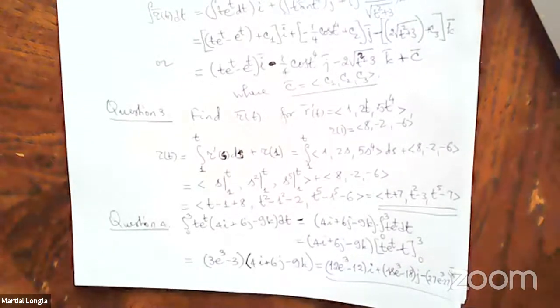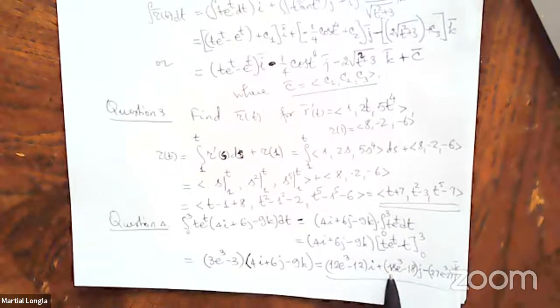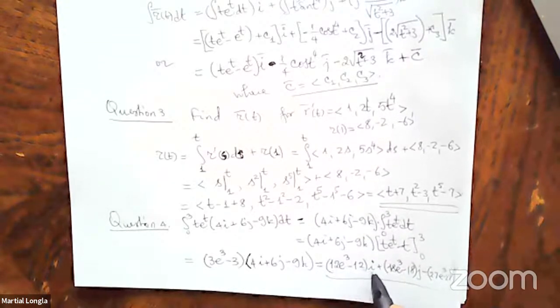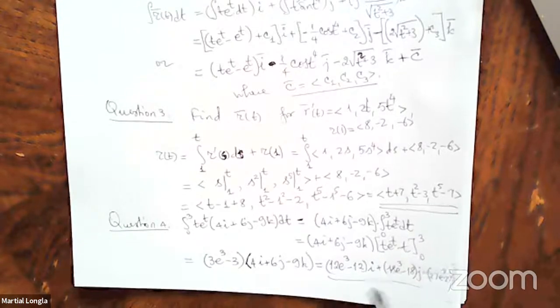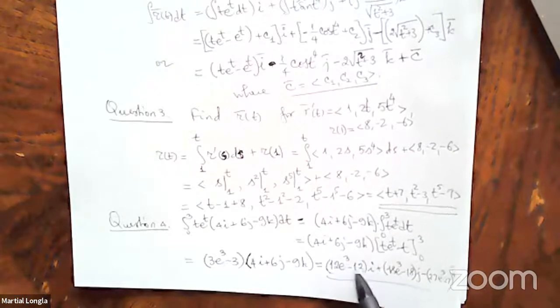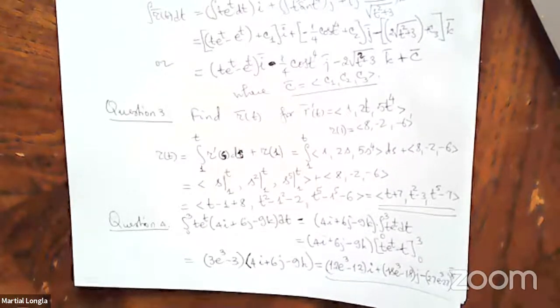And also a thing to know is that you needed to put the parentheses around the coefficients, not around the vectors. Because when you don't put parentheses here, it's only 12 that is multiplied by e and by i, and you can have numbers plus vectors. So it's a serious mistake if instead of putting the parentheses around 12e cubed minus 12, you put them around i.